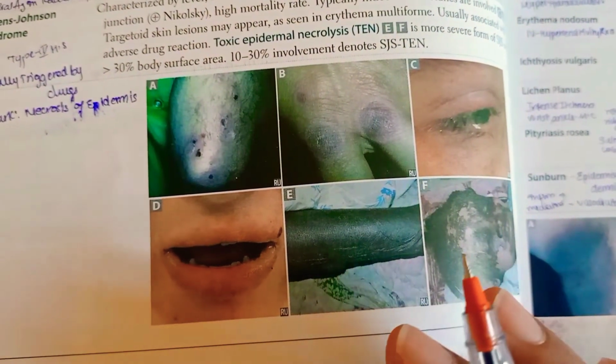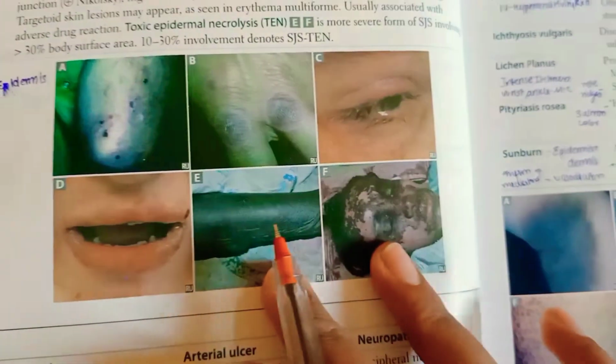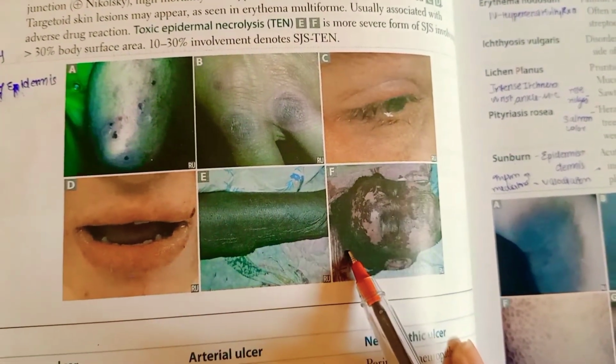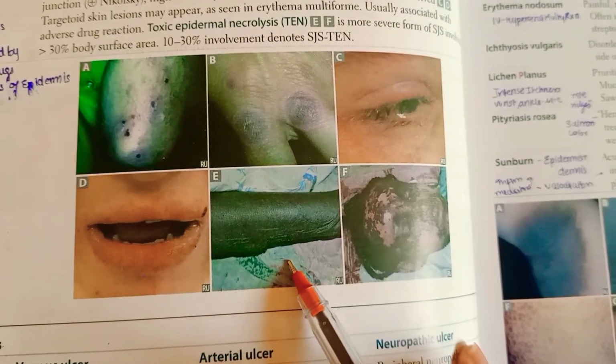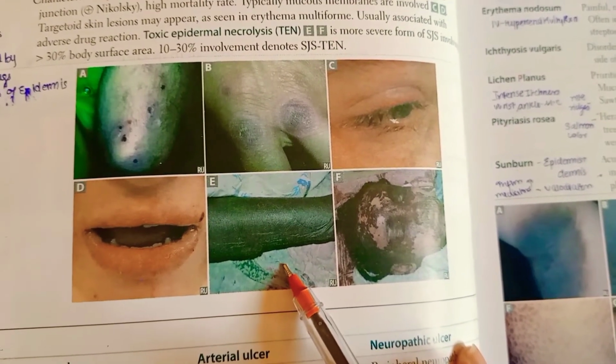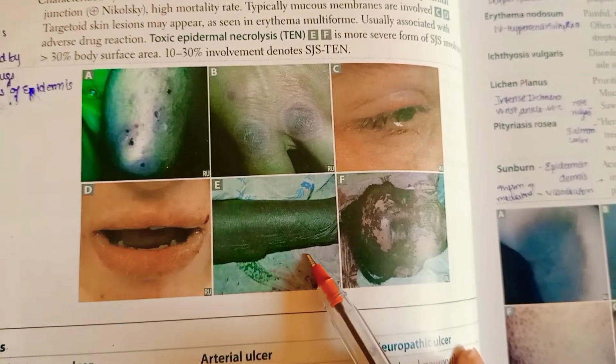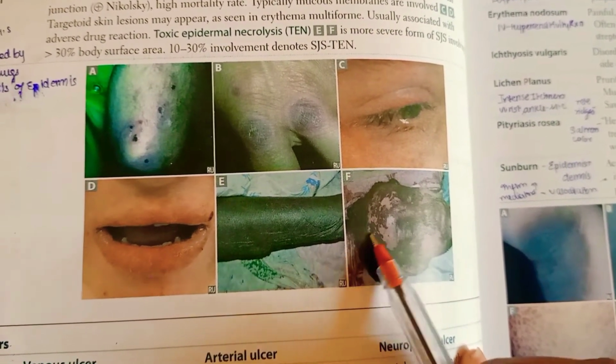Here there is toxic epidermal necrolysis. These two conditions are related, toxic epidermal necrolysis being a more severe form of Stevens-Johnson syndrome. Greater than 30% body surface involved denotes toxic epidermal necrolysis. 10 to 30% involved denotes Stevens-Johnson syndrome. Less than 10% is nothing but Stevens-Johnson syndrome alone.